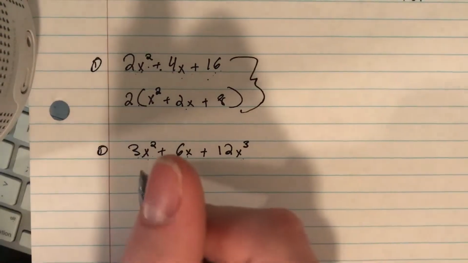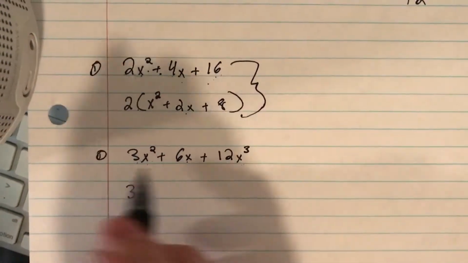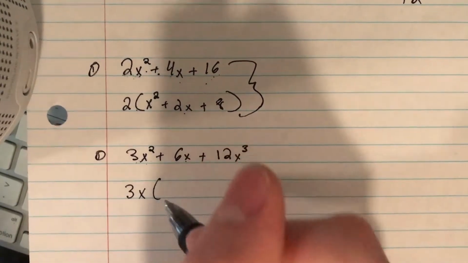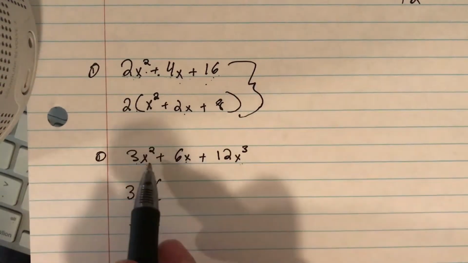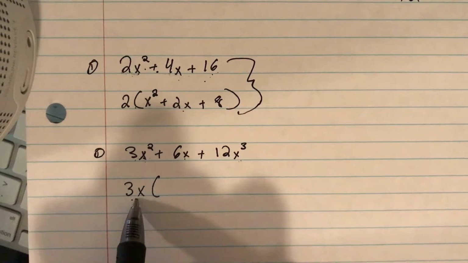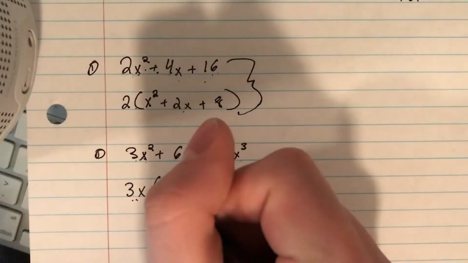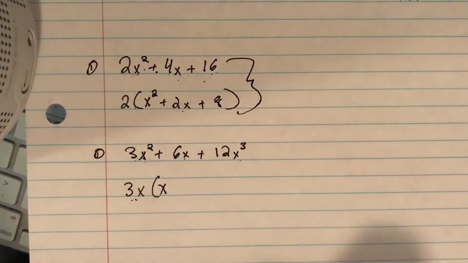So in this one, we'll take out a 3, since they're all divisible by 3, and we'll also take out an x. And then what are we left with? Well, we'll divide each term by this 3x. So 3x squared divided by 3x is going to leave us with just an x, because the 3's become 1.